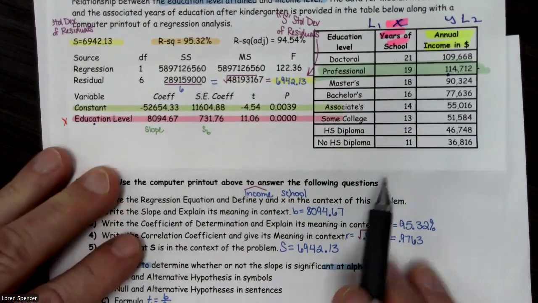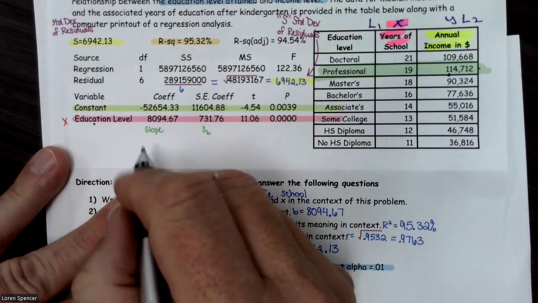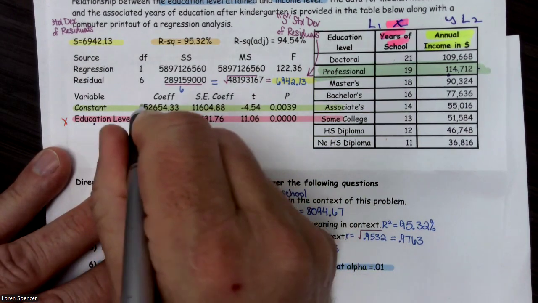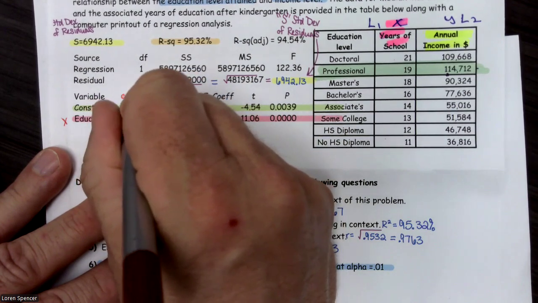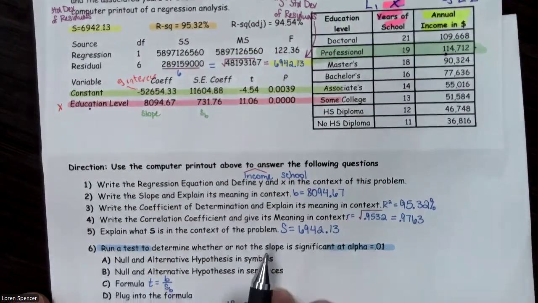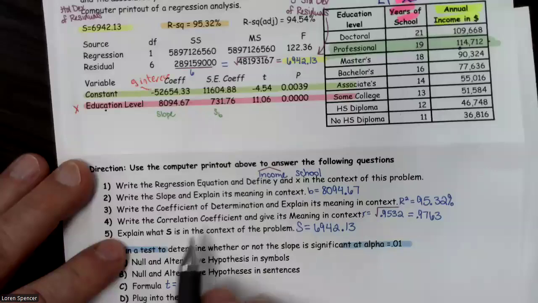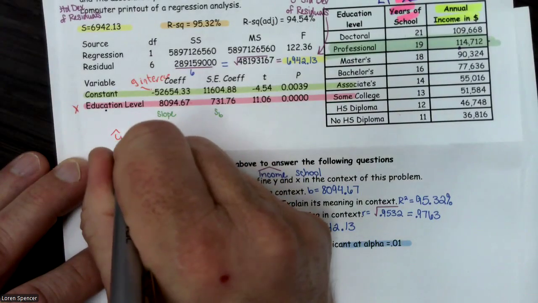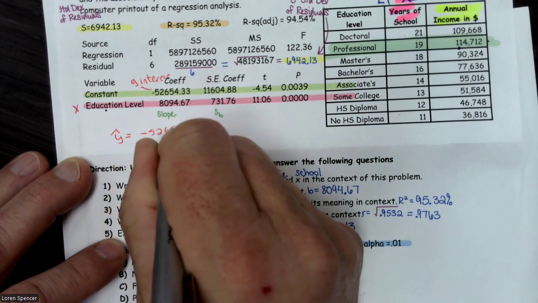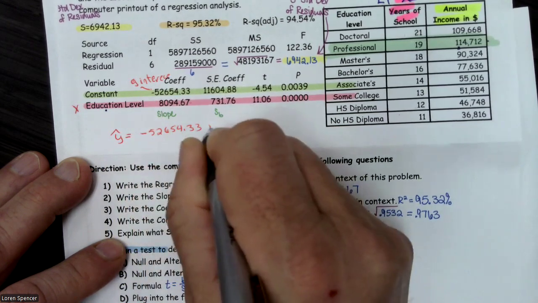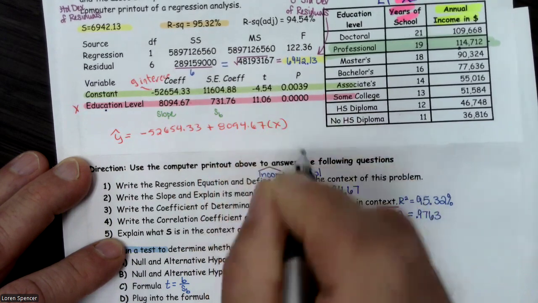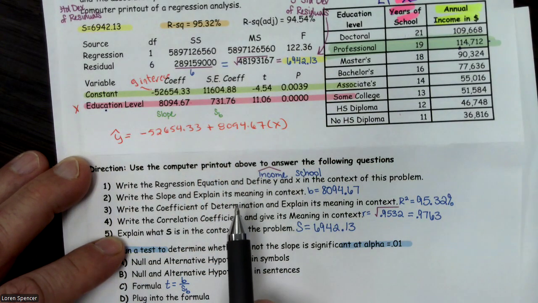First off, I need to identify what my slope is and what my y-intercept is. Here's my slope, and this is my y-intercept. We've already done this part, and I'm going to go ahead and write that equation just because it doesn't hurt to have it. Y hat equals negative 52,654.33 plus 8094.67 x. And we did that in a previous video.